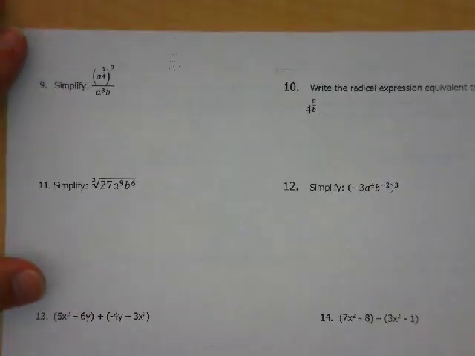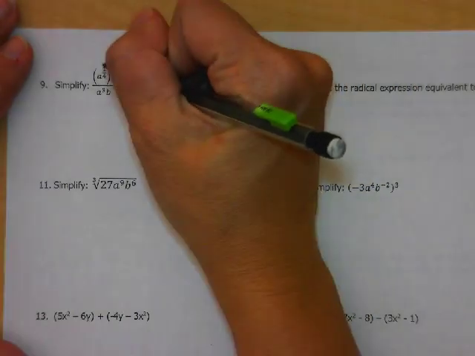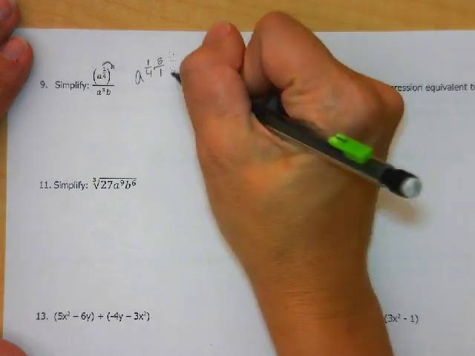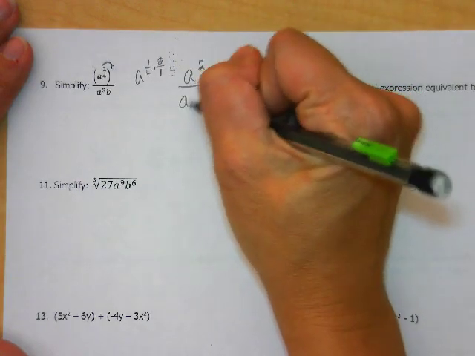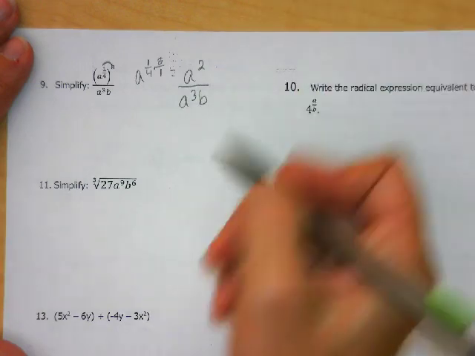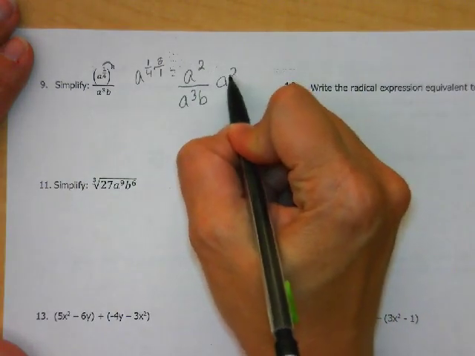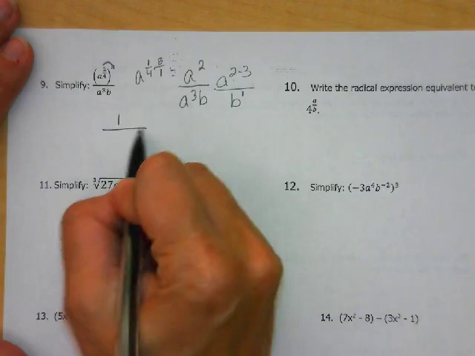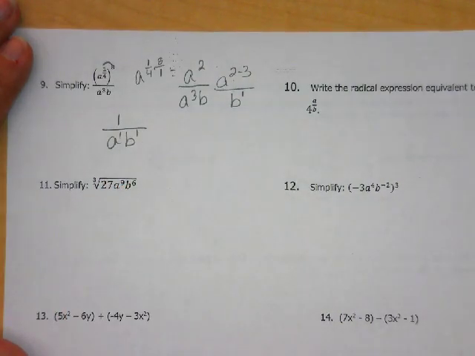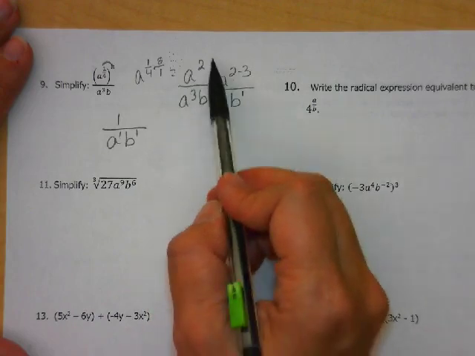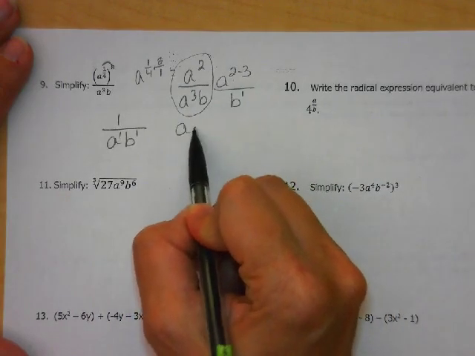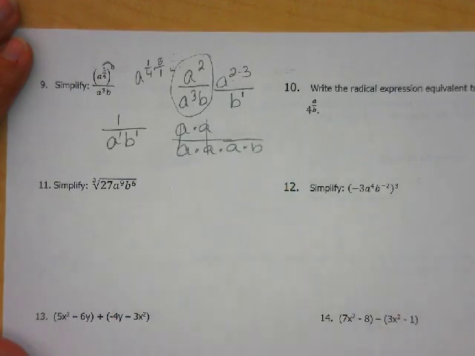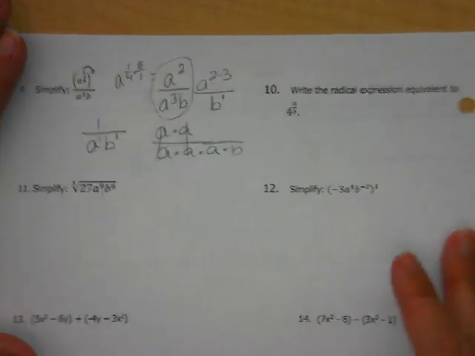On the back, some more practice. Distribute first. So 1/4 times 8 over 1. This becomes a to the second over a to the third b, and then we can subtract. So 2 minus 3 over b to the first, and this is a negative 1, so that means we have 1 over ab. If this kind of confuses you a little bit, if you can get to here, you can write out a squared on the top, a cubed on the bottom, b, and you can see, in fact, that you are left with ab on the bottom.